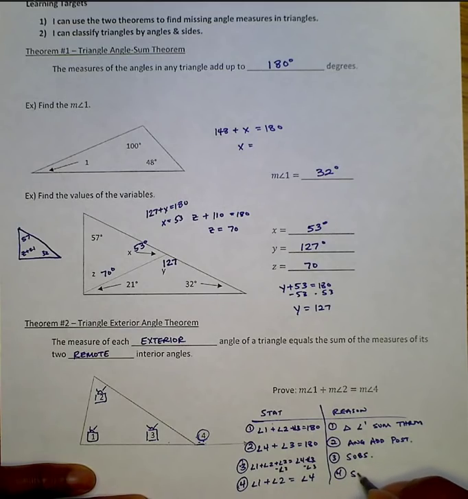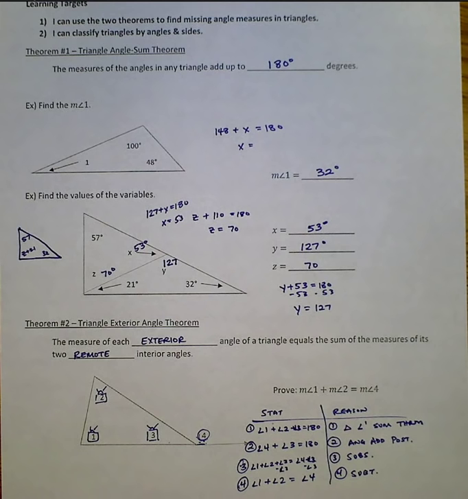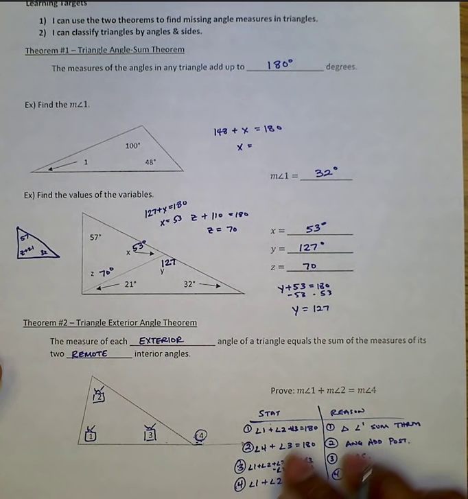And then I can say, finally, angle 1 plus angle 2 equals angle 4. I'm going to do that by subtracting angle 3 from both sides. So that's subtraction. Alright, and so now I've proved it. Notice again that my last step in the proof is not "prove." I'm saying why I got here, not why I'm trying to get here. I got here by subtracting.